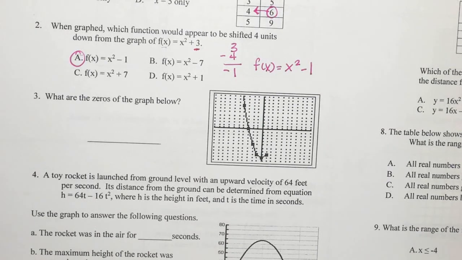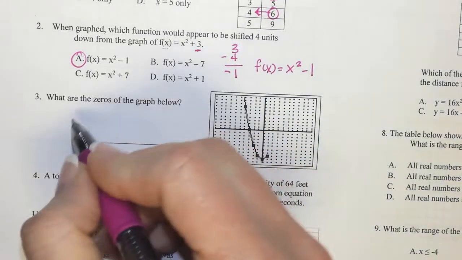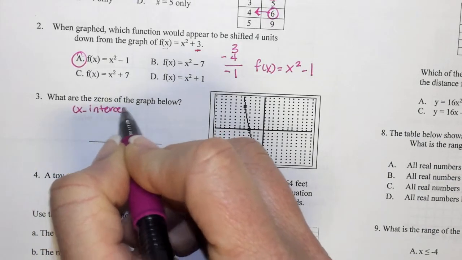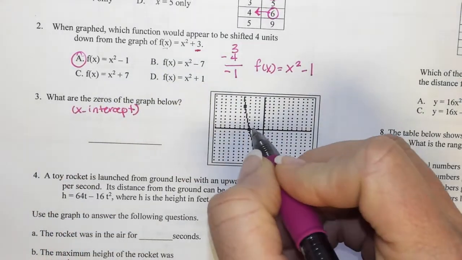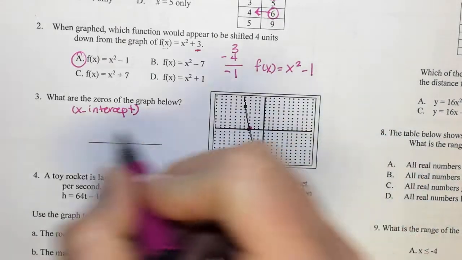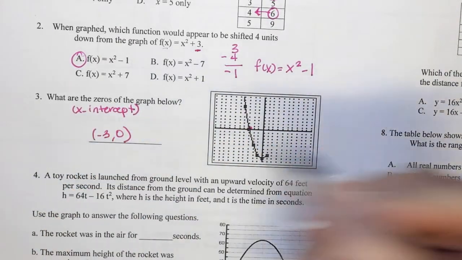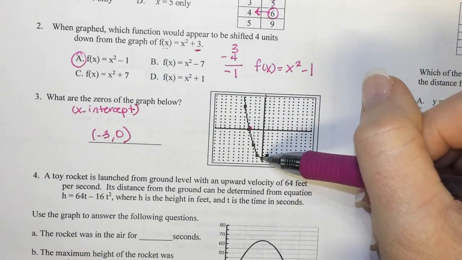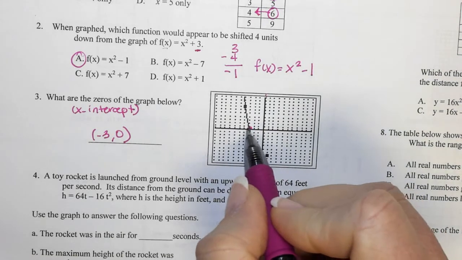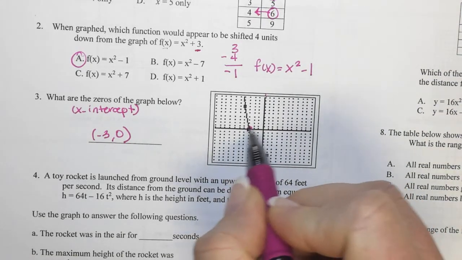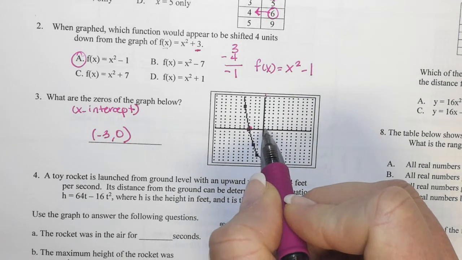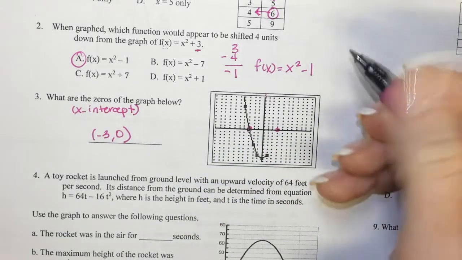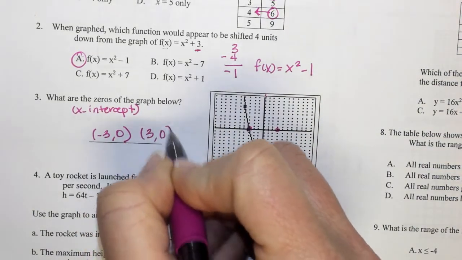Number 3, what are the zeros of the graph below? So zeros is another name for x-intercept. So I see that I have one zero at -3, 0. And then I'm going to treat this y-axis as my axis of symmetry because it's what's cutting my parabola in half. So then I know that this x-intercept is 3 units away from my axis of symmetry, so the other one will be the same since they're symmetrical. So therefore my other point would be 3, 0.